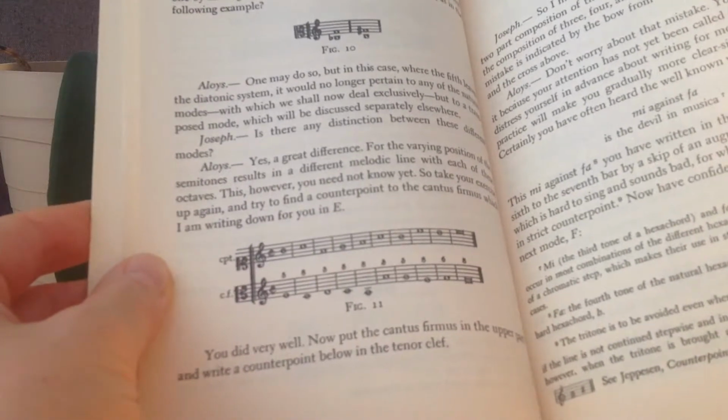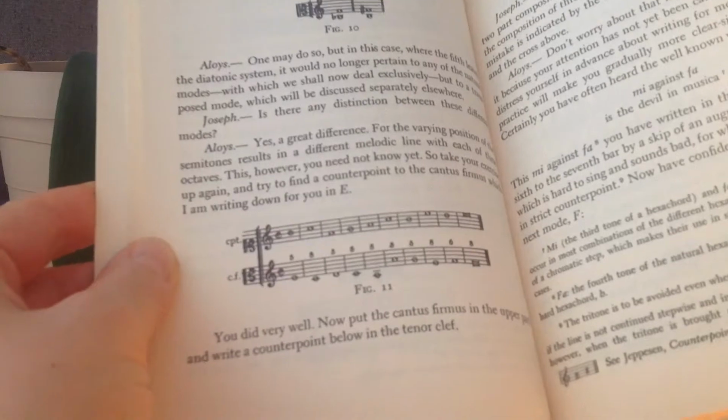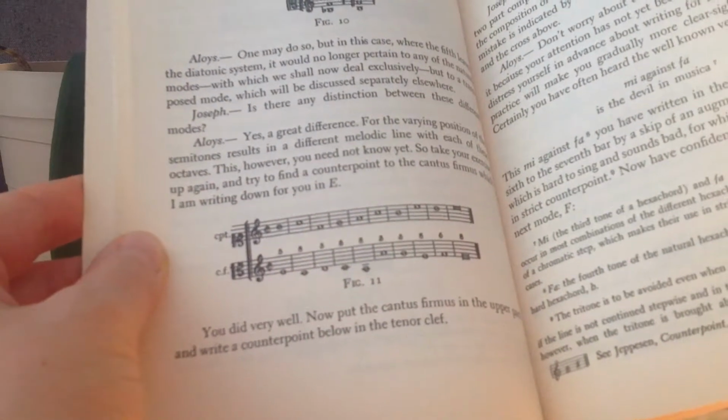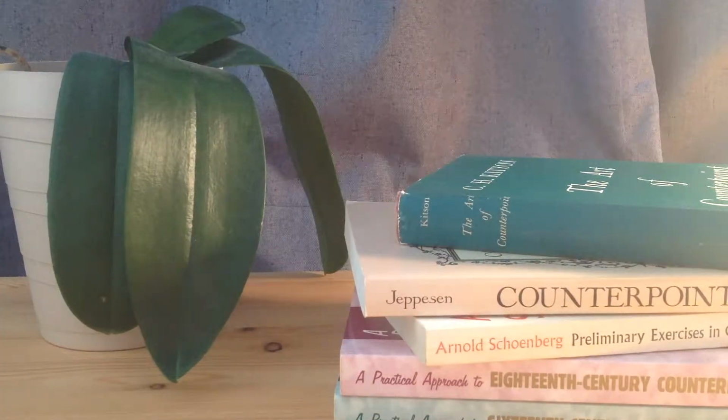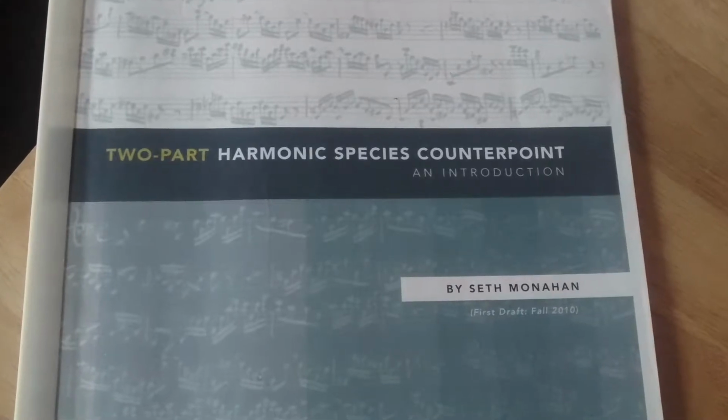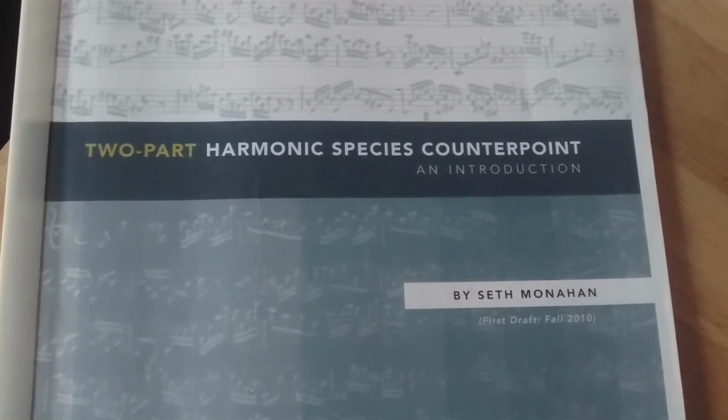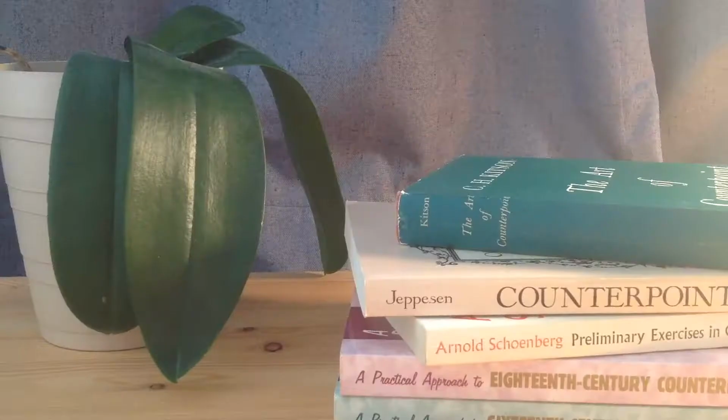What we're going to do is take a slightly different method in which we're going to acknowledge our chords and Roman numerals using Dr. Monahan's two-part harmonic species counterpoint, which he has used at the Eastman School of Music. This allows us to both study the rules of counterpoint and to review and solidify our understanding of harmonic progression at the same time.